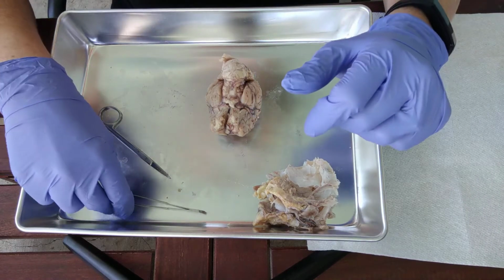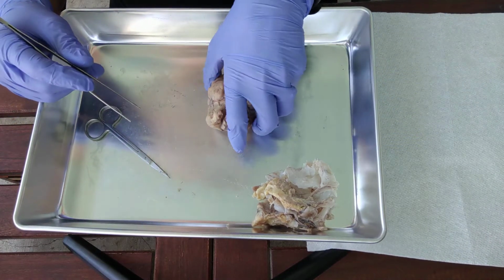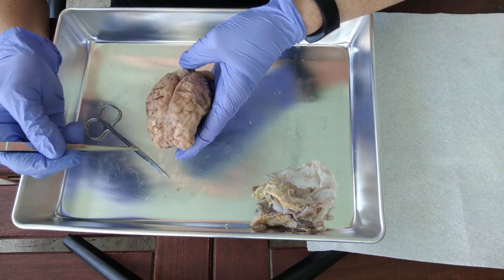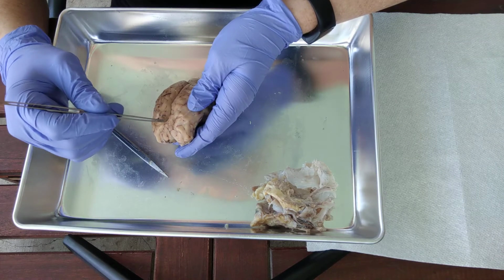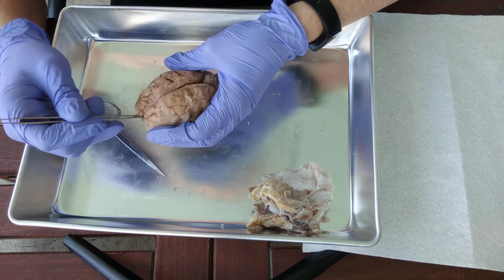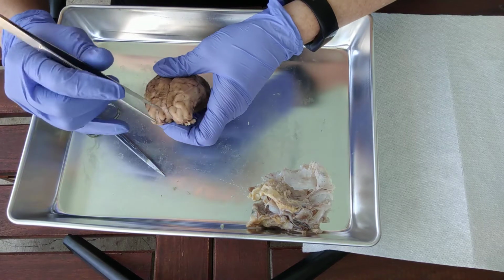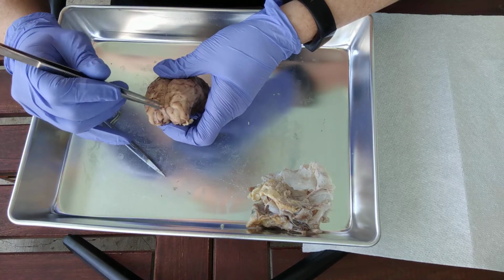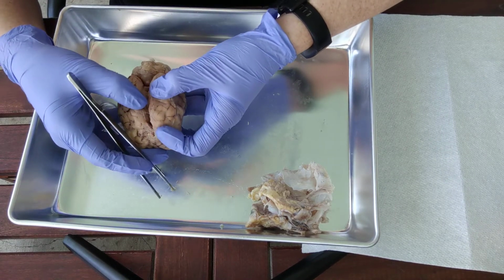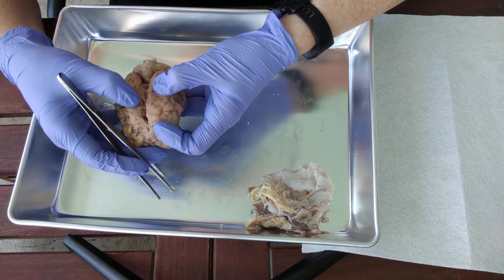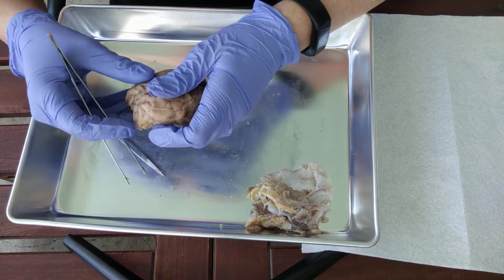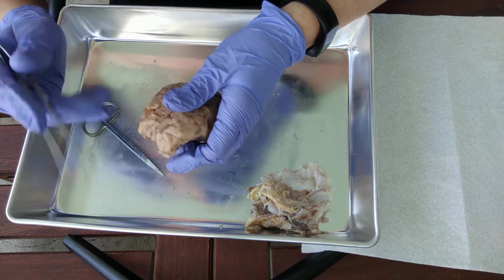Okay, so now I'm going to go over some of the external structures. Again, this big area here, that is the cerebrum. The line down the middle, that is the longitudinal fissure, so longitudinal as in lengthwise. And you can see that I still have a little bit of arachnoid matter on here. If you gently break it apart, see how that spidery stuff? That's the arachnoid matter. So you can go ahead and gently break through that to look inside.